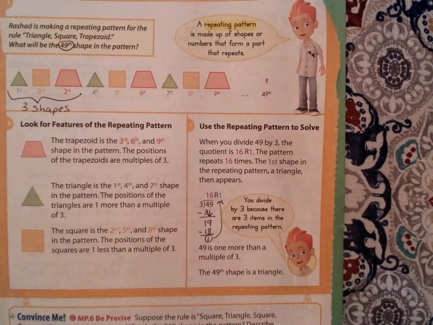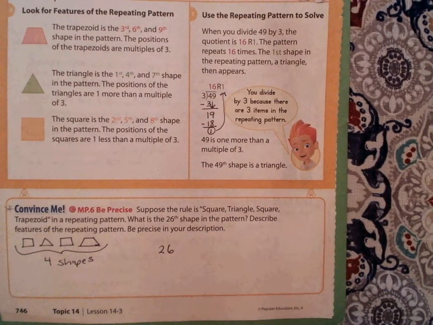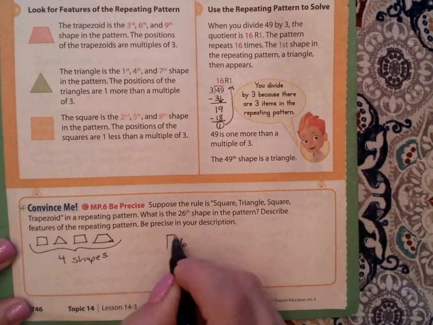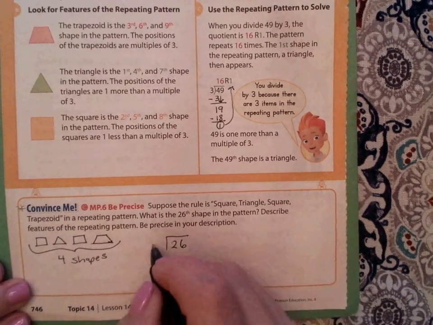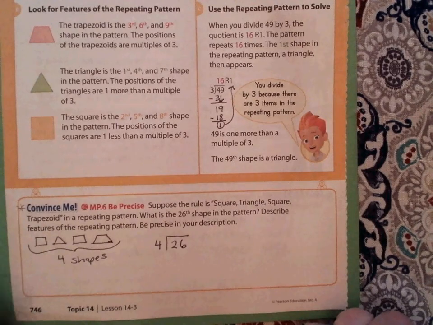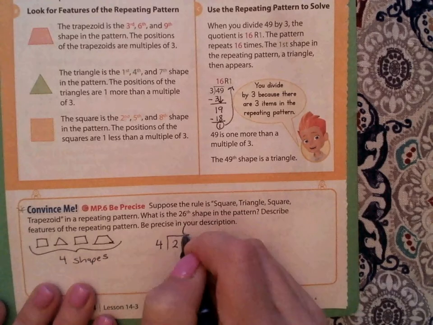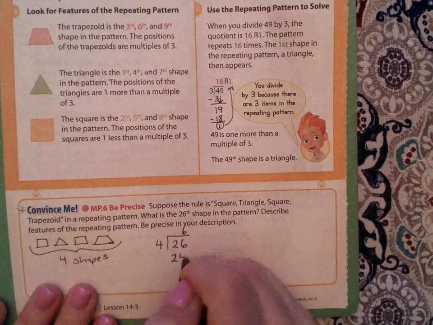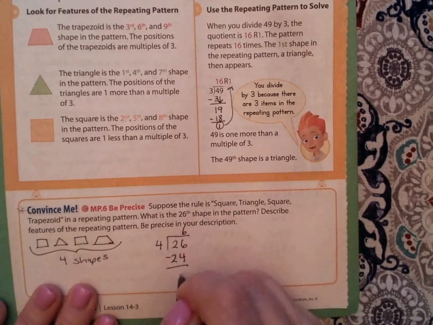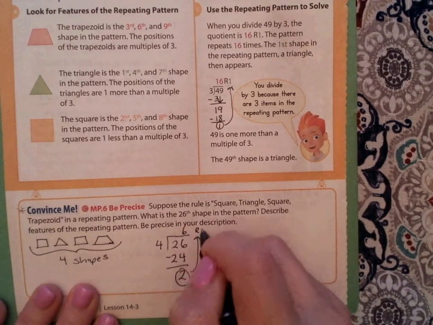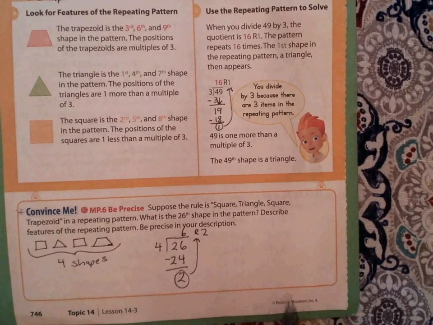Now you certainly could go ahead and draw out 26 using this repeating pattern, but you can see once you get to bigger numbers, it can be a lot of work. So let's take a look at how we can use division to help shorten that process. So 26 divided by 4, the closest that I can get is 6. 6 times 4 is 24, and 26 minus 24 is 2.